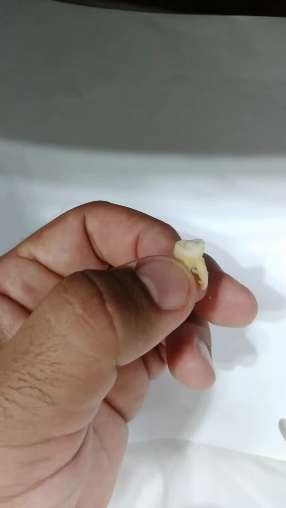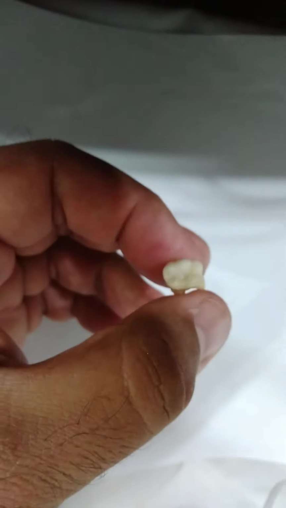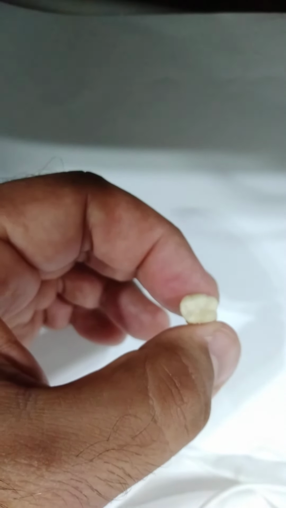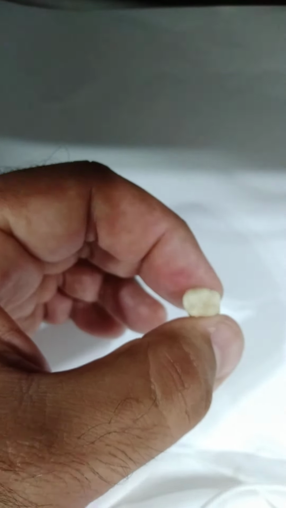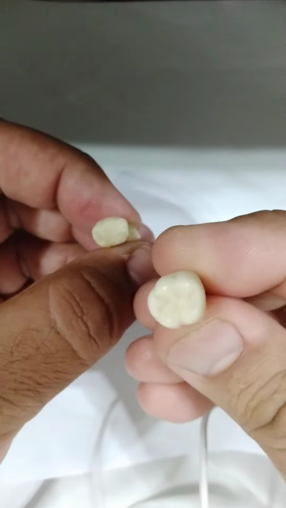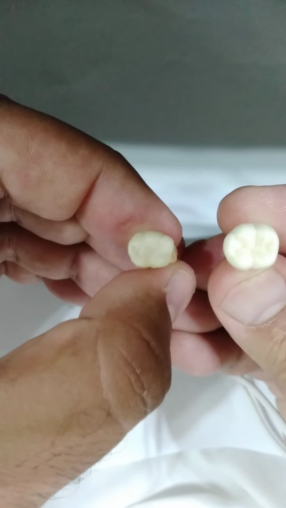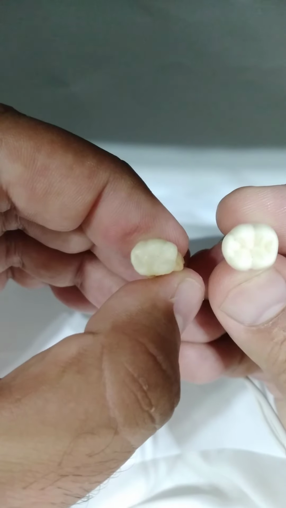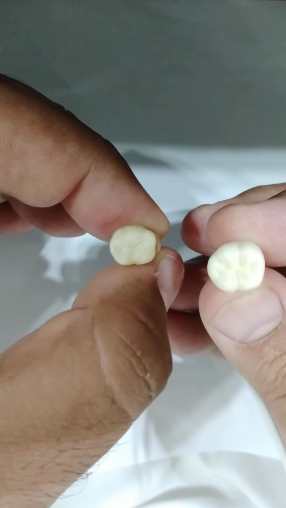Coming to the mandibular second molar, the mandibular second molar tooth closely resembles the permanent mandibular first molar. This is the permanent mandibular first molar. This is the deciduous mandibular first molar. But overall it is smaller in size.